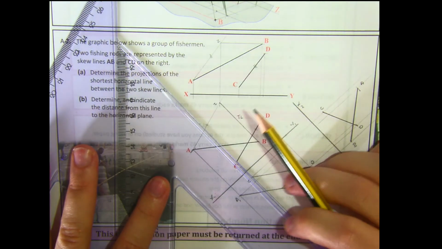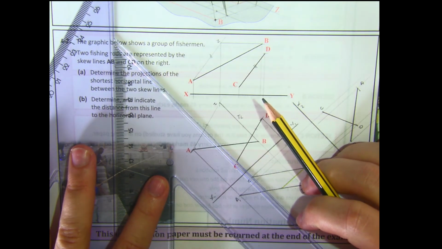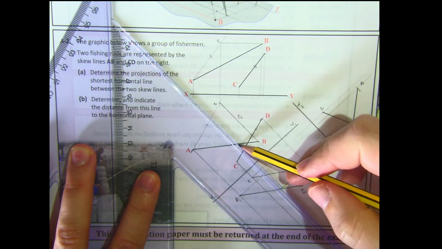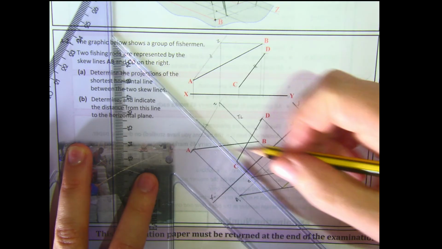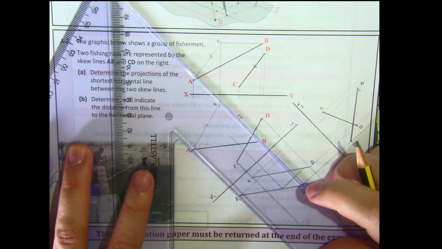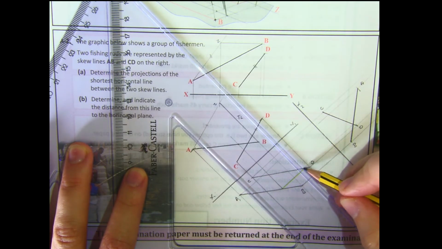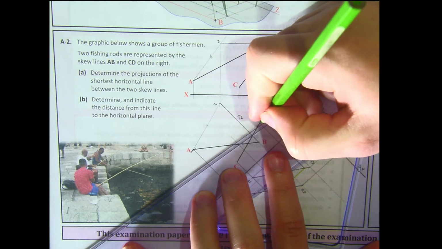Need to project this back now into the plan. So that's on the line AB, so that's going to be this point, and onto the line CD up there. So joining the two of these together.